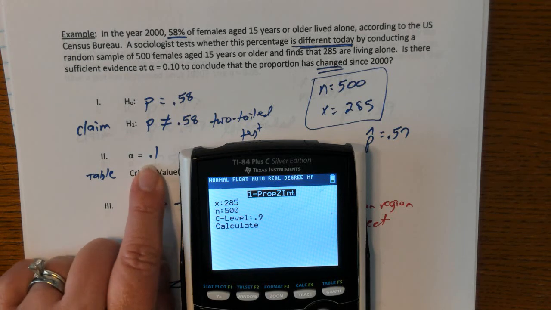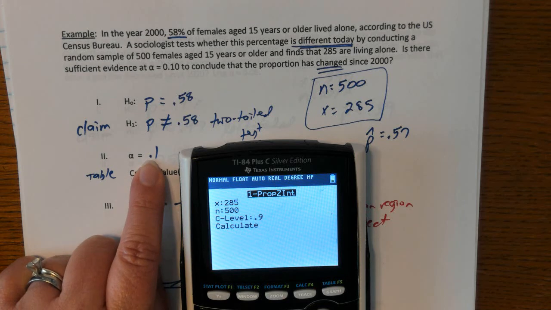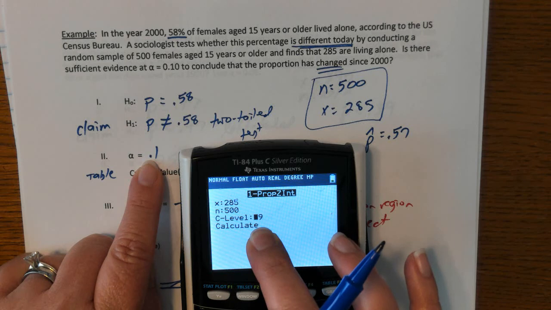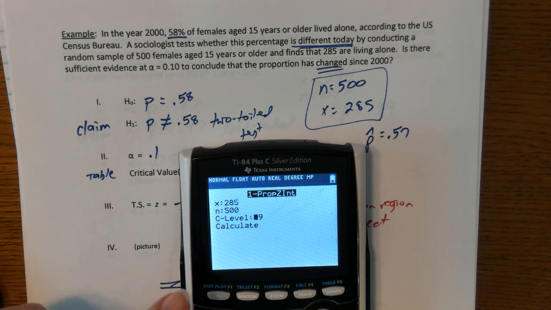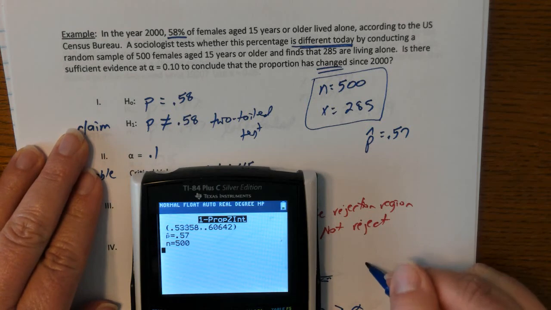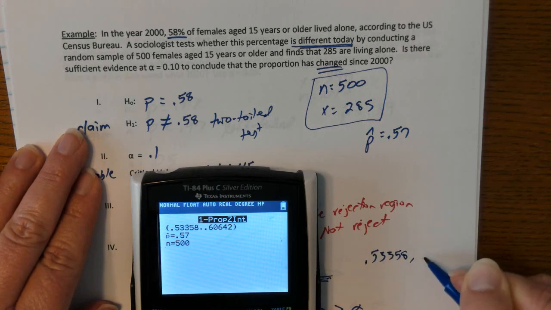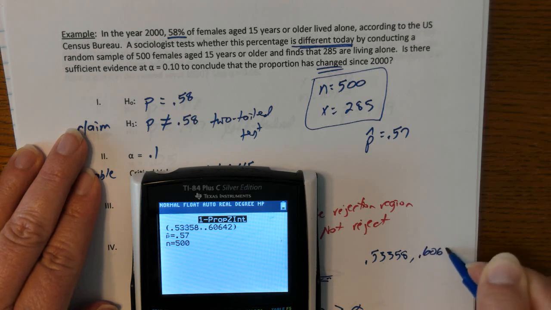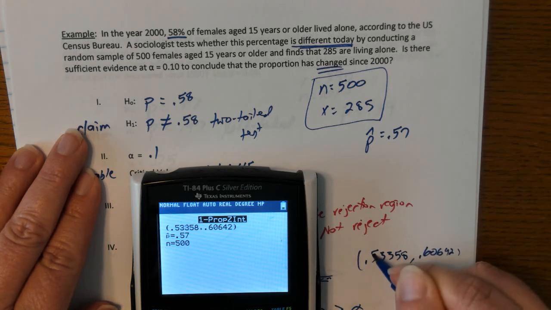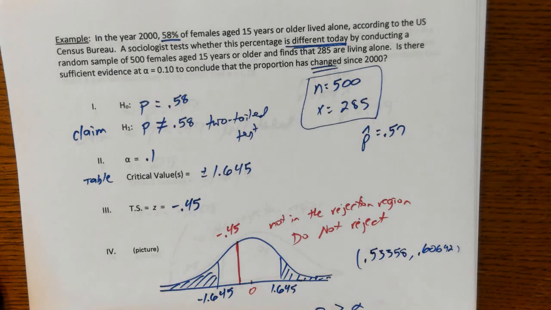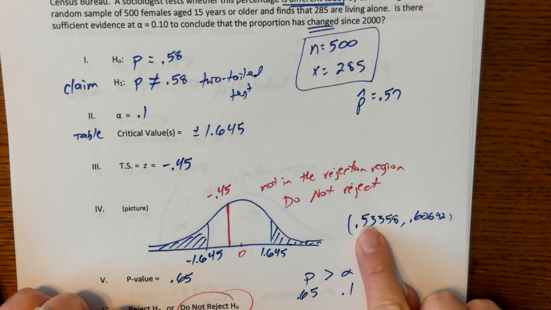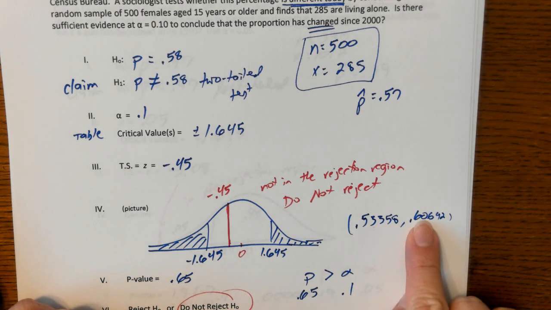We say, hey, 285 out of 500 women live alone. We were doing 0.1 for alpha. That means 0.9 is our confidence level. Remember, alpha and your confidence level have to add up to 1. And our interval would be 0.53358 up to 0.60642. So remember, that means we are 90% confident that between 53% and 61% of females live alone.